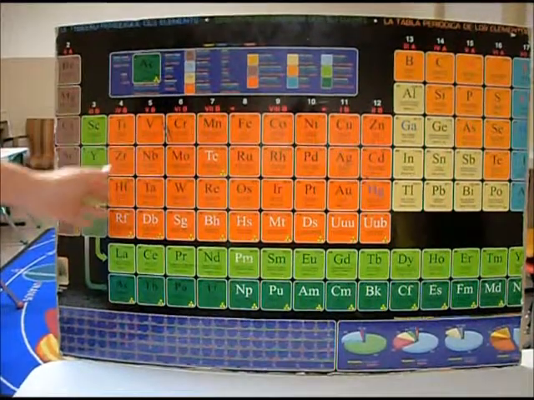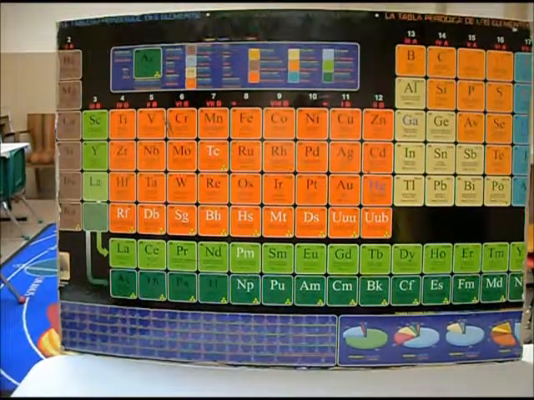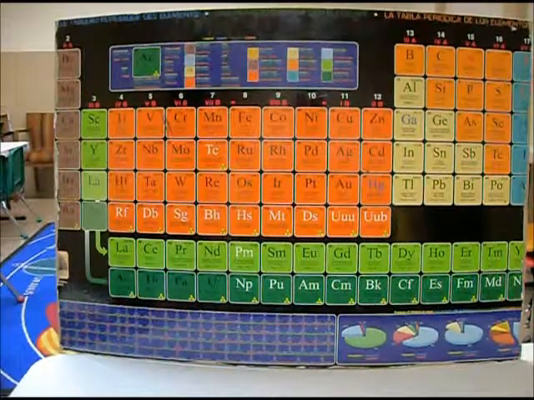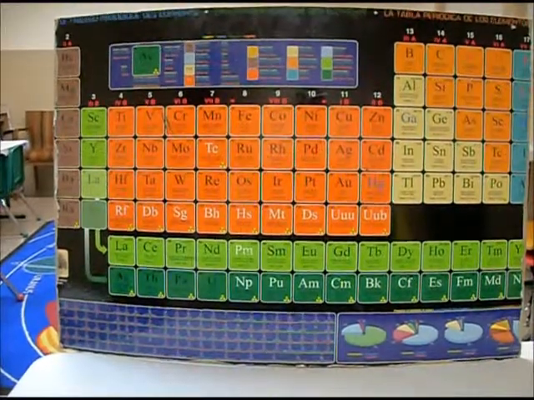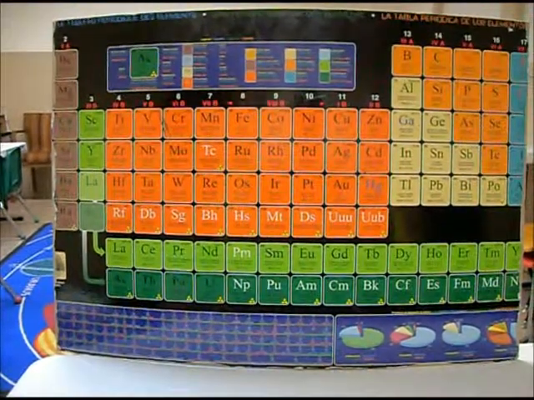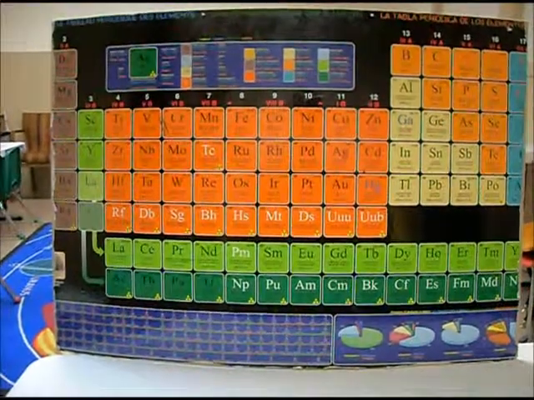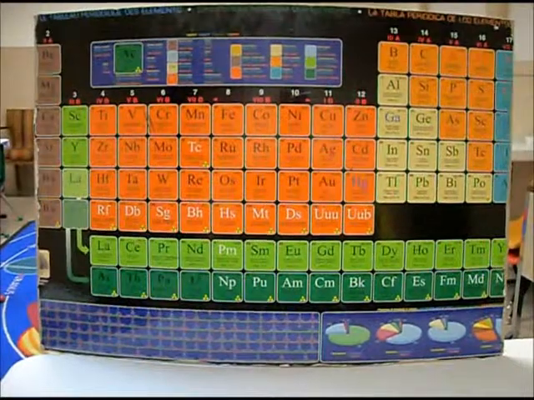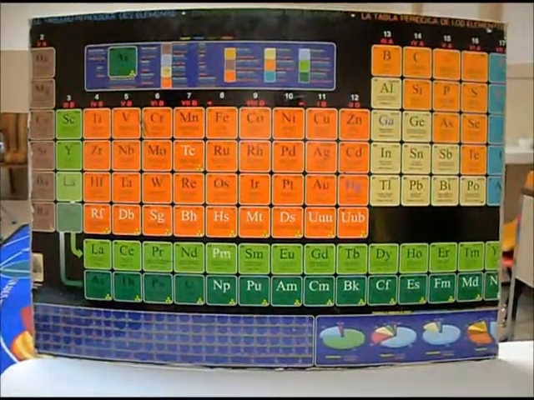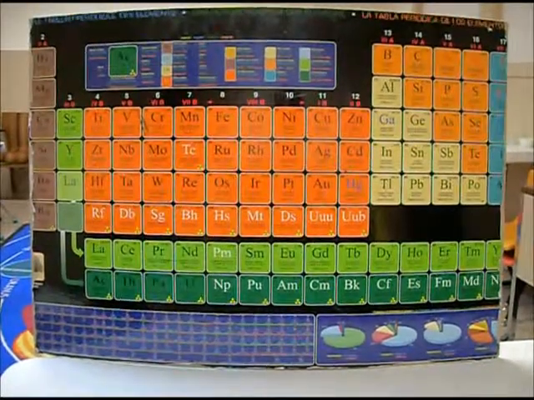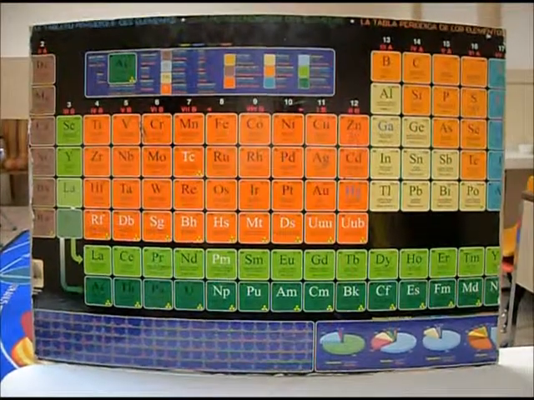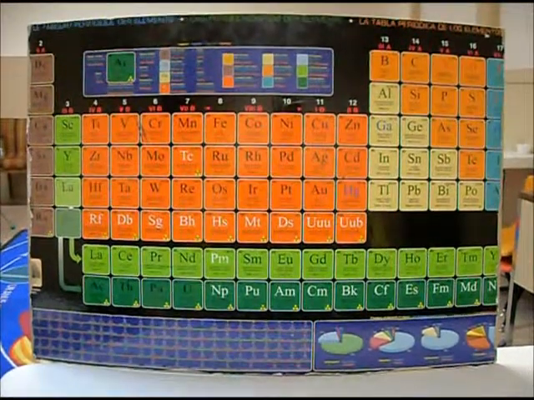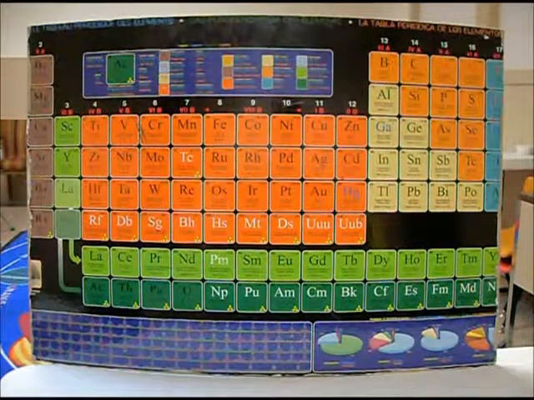So the vertical lines represent the groups, and the horizontal lines represent the periods. The groups are determined by having similar chemical and physical properties. So the first group is the alkali metals. You can't see, but they're supposed to be the first group. They're the most reactive metals because they can easily give away one electron. They have one valence electron. They're soft, silver colored, shiny, and low density.